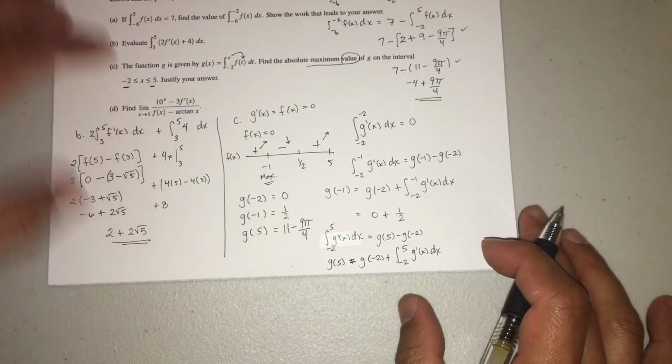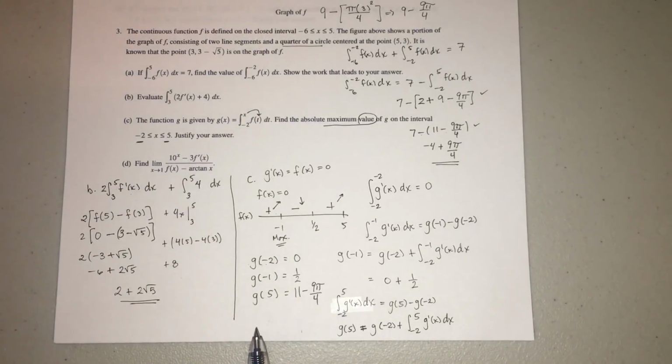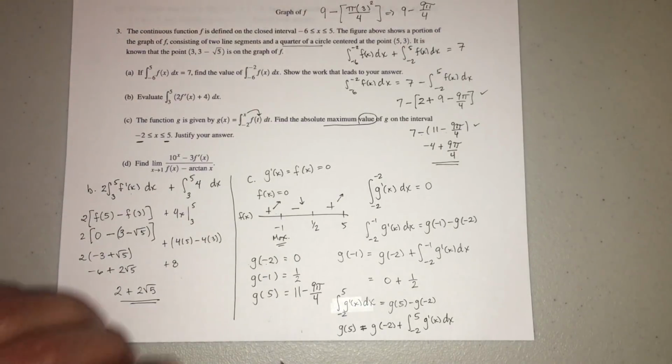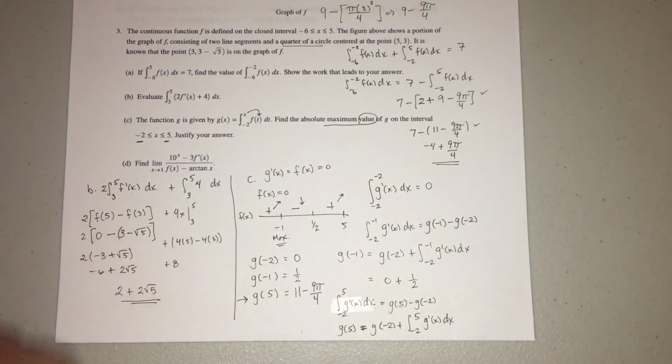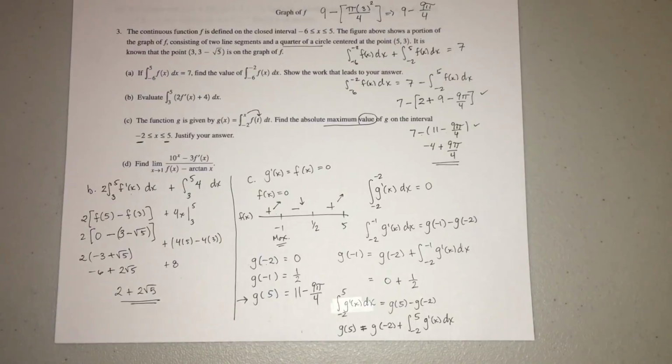All right, guys. So hopefully that makes sense. So what's our absolute maximum value? It would be this guy, g of 5. And that makes sense, right? This is 11, that's half, and that's 0. But pretty interesting how they threw that in there.